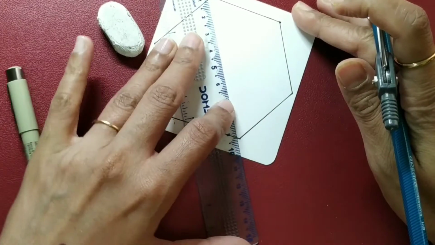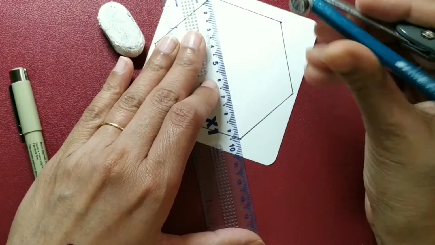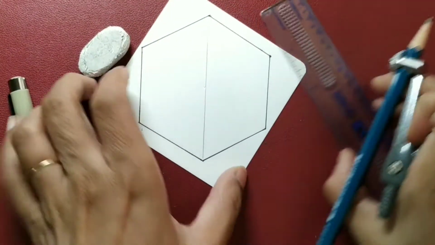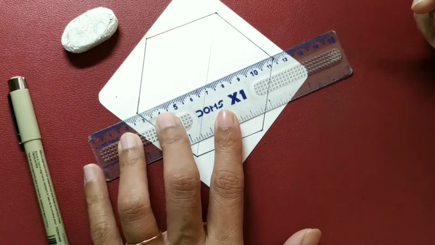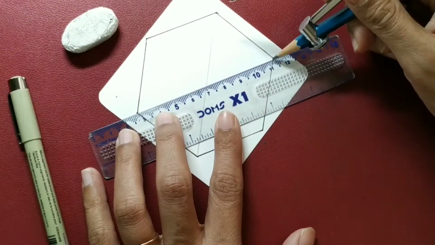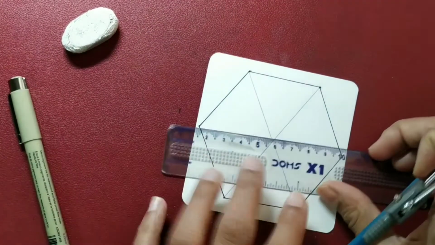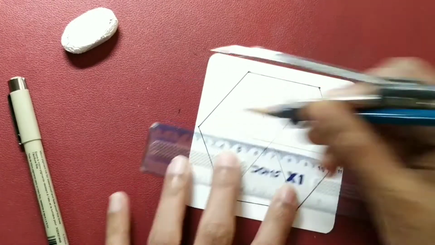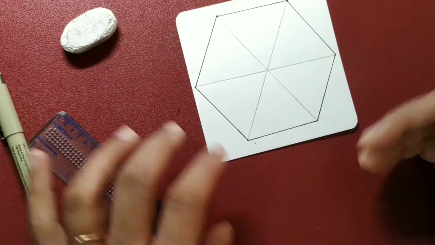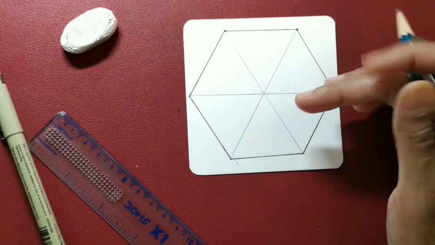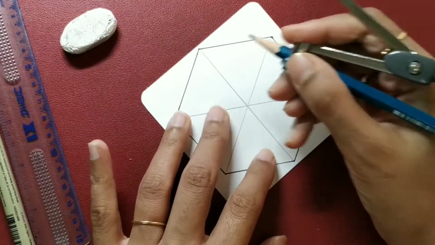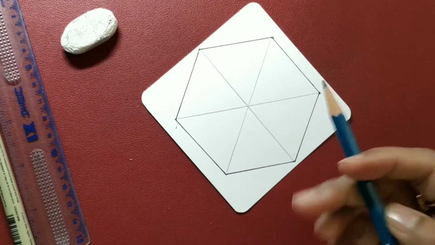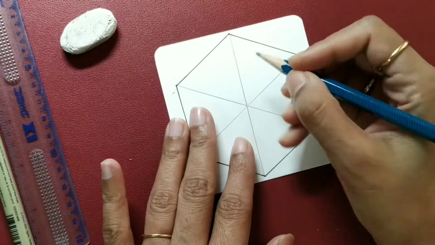From this point to this point, passing through the center. Again, this point to this point, passing through the center. And finally here. So we have 6 triangles here, right? Now if you want, you can start right with your pen, or if you're not very comfortable, you can start with your pencil also. So the compass work is done now. Since we are drawing the string for the first time, let us start with our pencil.